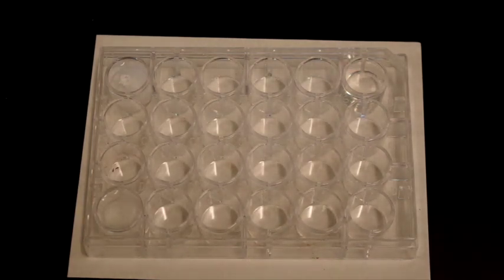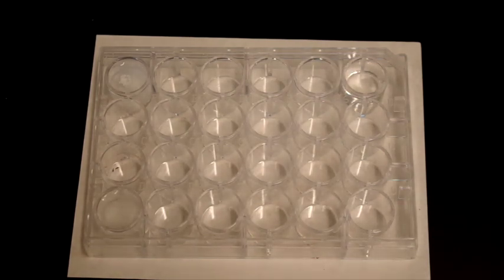And the final combination is sodium sulfate and calcium nitrate. So I will place sodium sulfate in the bottom right corner of the spot plate.